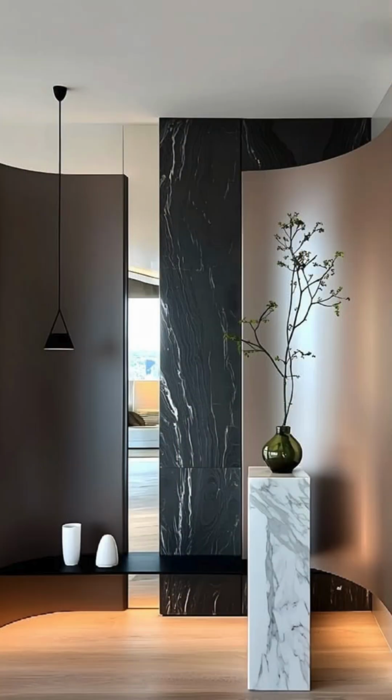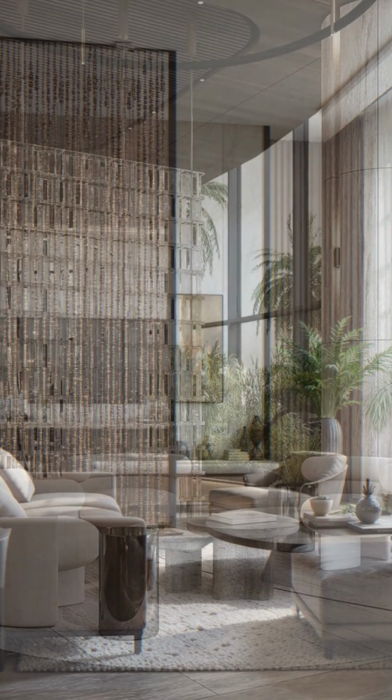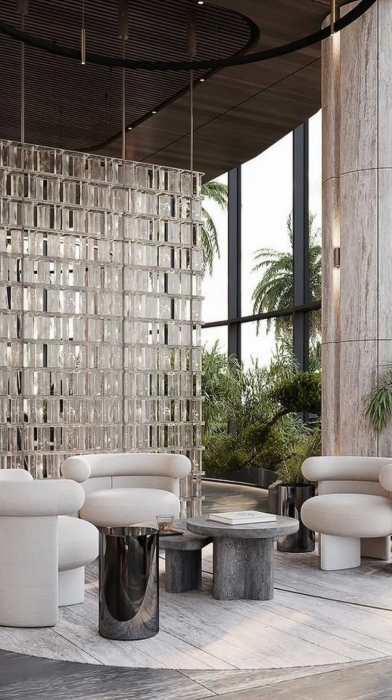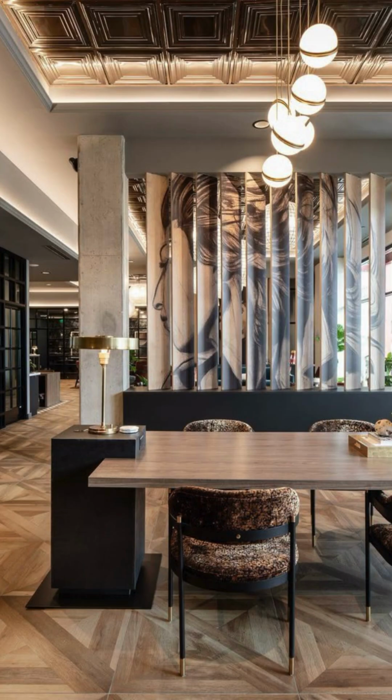Glass shower screens are perhaps the most obvious example, but partitions can also separate the vanity from the bathing area or create a discrete transition between the bathroom and dressing area. In these spaces, moisture resistance and maintenance become particularly important, so material selection should always be based on actual bathroom conditions rather than appearance alone.